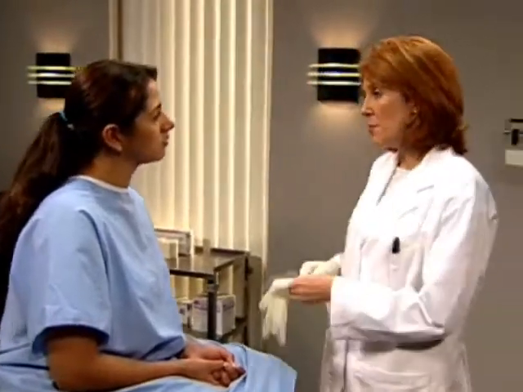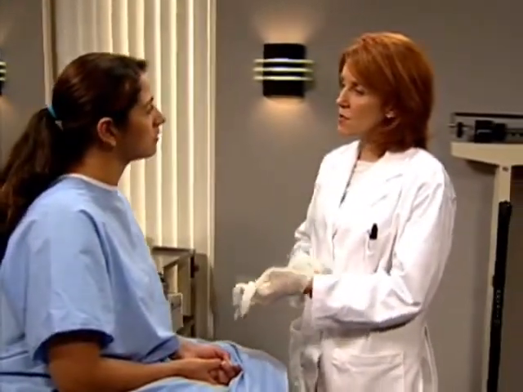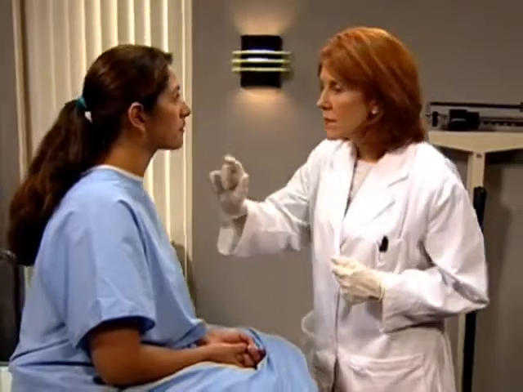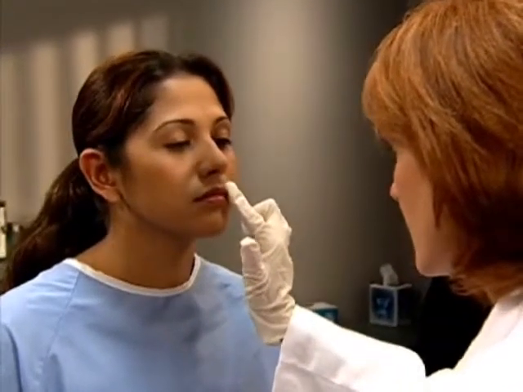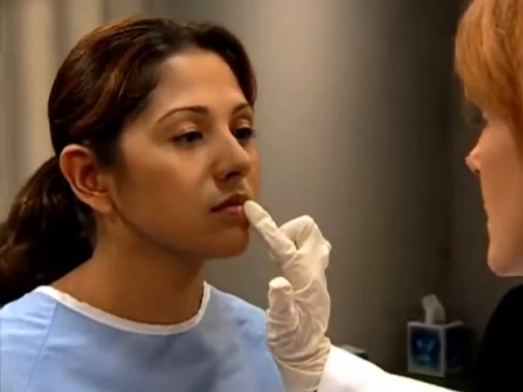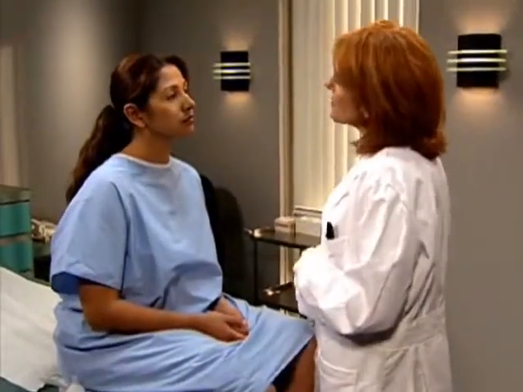Now, I'm going to be examining your mouth, and I'll need you to keep your lips closed. I'll inspect and palpate the lips. They should be pink, smooth, and symmetric, and they should have no swelling, lesions, or other surface abnormalities. Okay, that's great. Now I'm going to be examining your mouth.